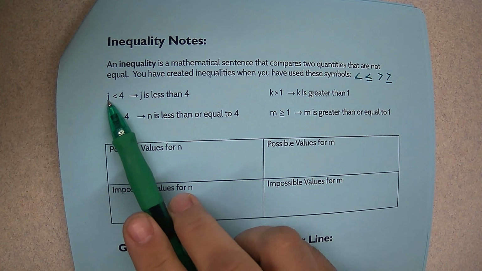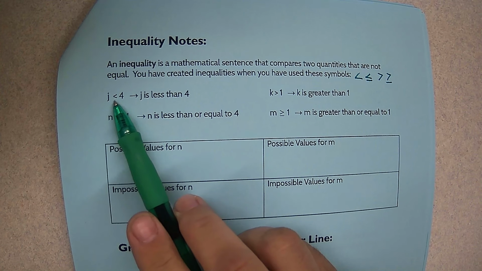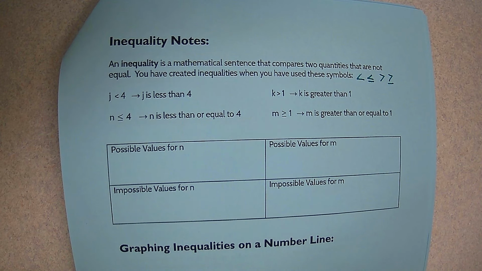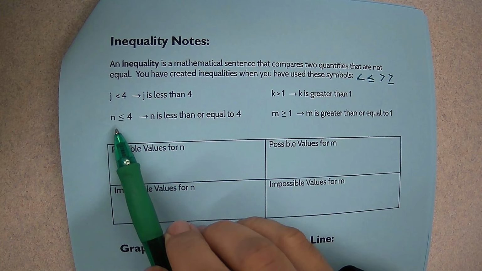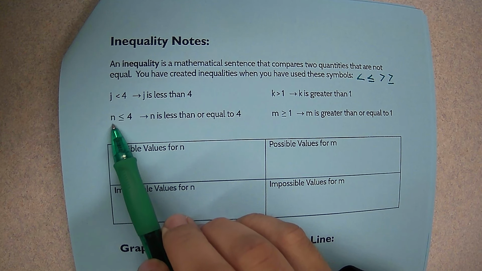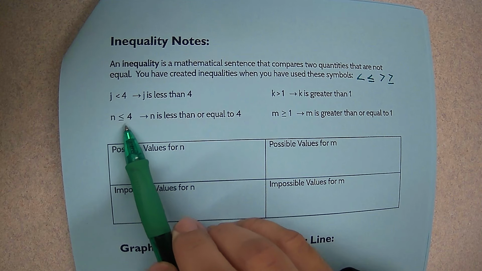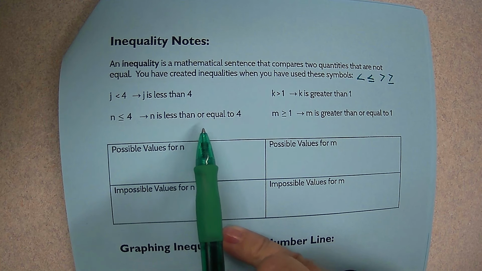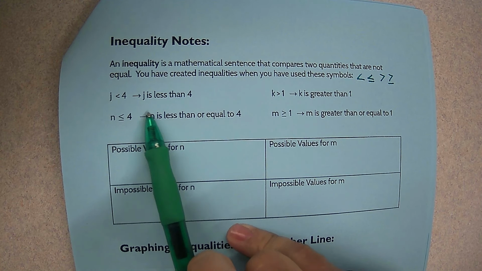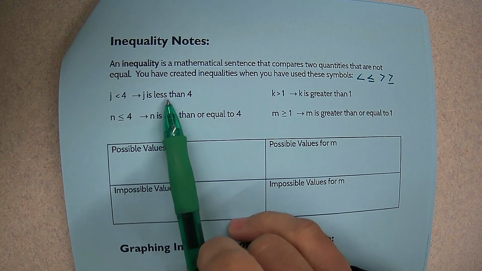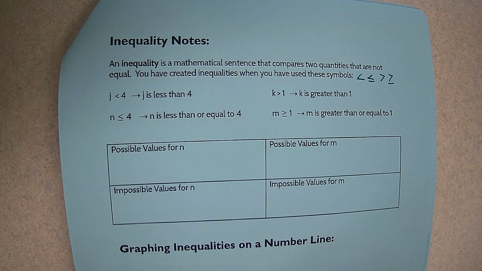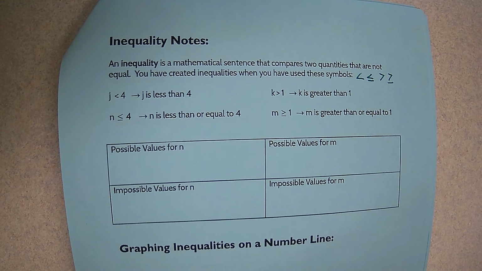So let's see what those look like. I might have something like this that says J is less than 4. We have it here in words. J is less than 4. So it's going to be smaller than 4. We can also have something like this where it says N is less than or equal to 4. So this one is different because it can equal 4. This one, it cannot equal 4. It has to be everything smaller than 4. This one is everything that is smaller than 4, or it can be 4.